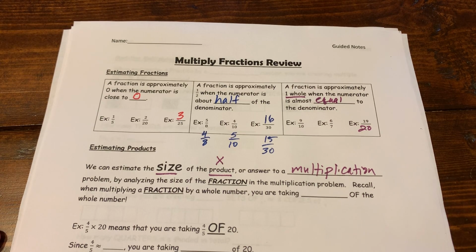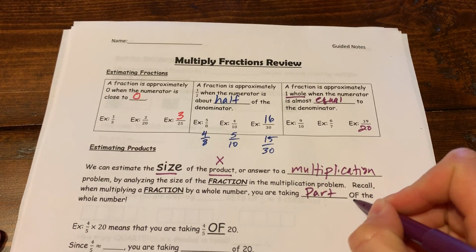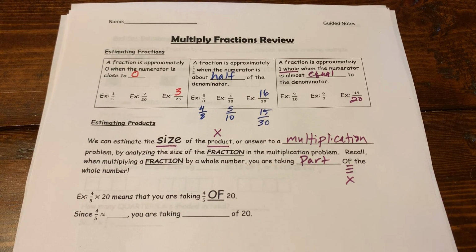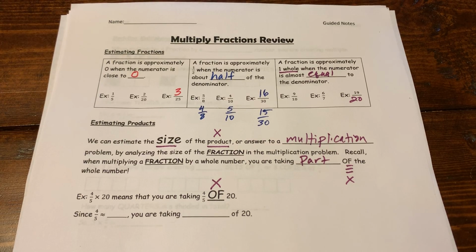Recall, when multiplying a fraction by a whole number, you are taking part of the whole number. And remember, of means to multiply. So for instance, if I have you complete the problem 4/5 times 20, really what that means is I'm taking 4/5 of 20. Now let's estimate what this product would be.